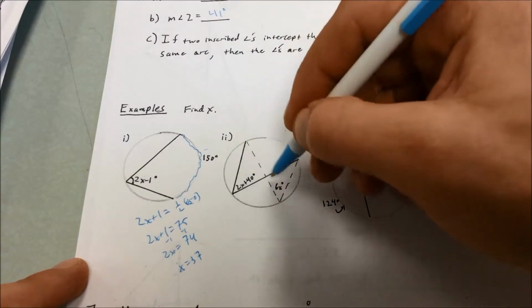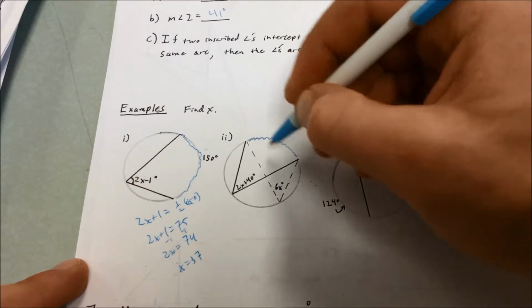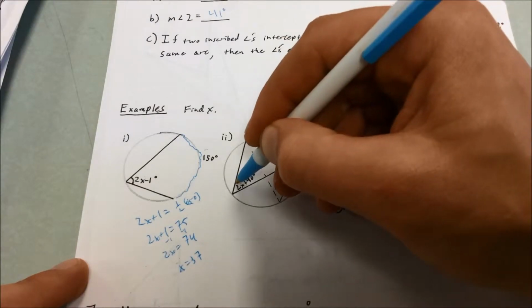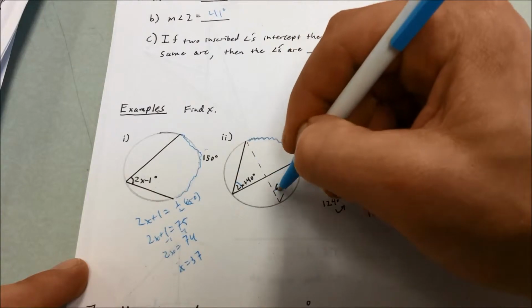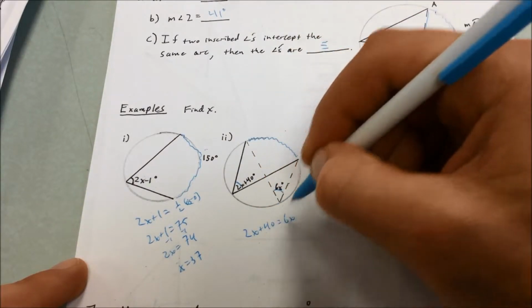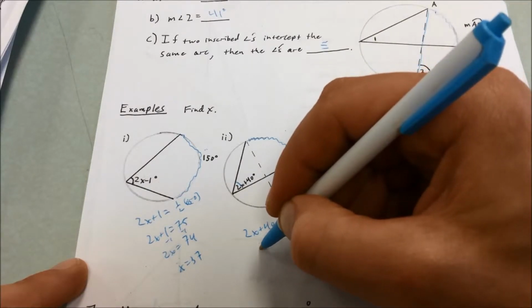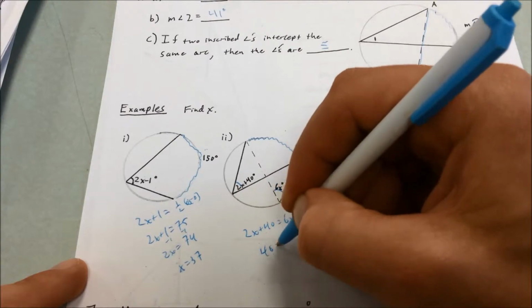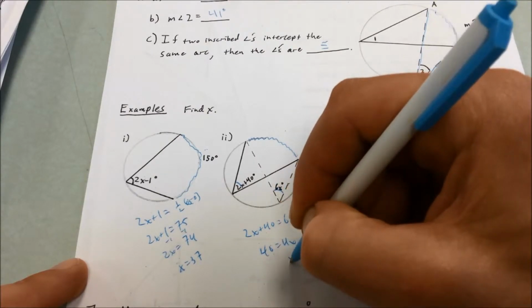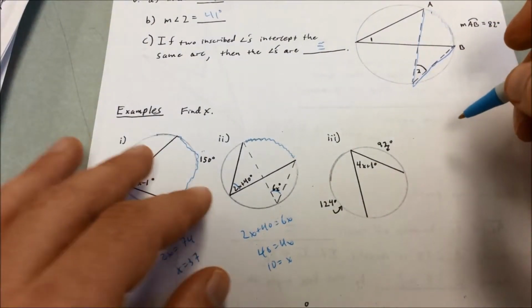Since this angle and this angle both hit the same arc right here, they're going to be congruent. So 2x plus 40 is equal to 6x. And we can solve from here. And x is equal to 10. This one's a little bit tougher.